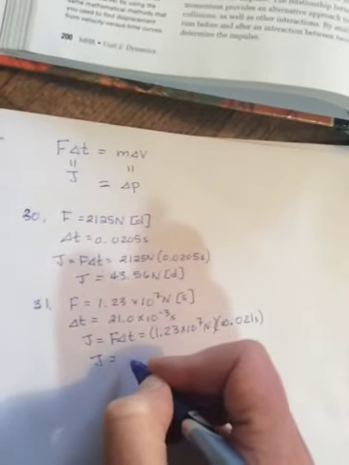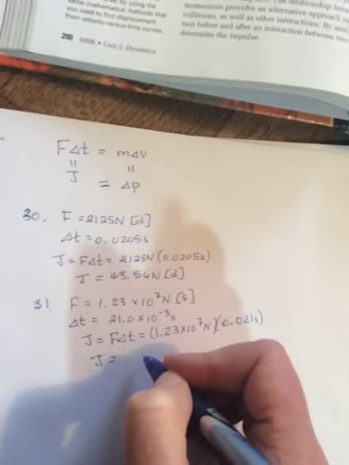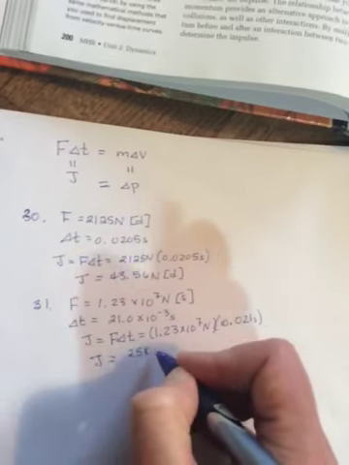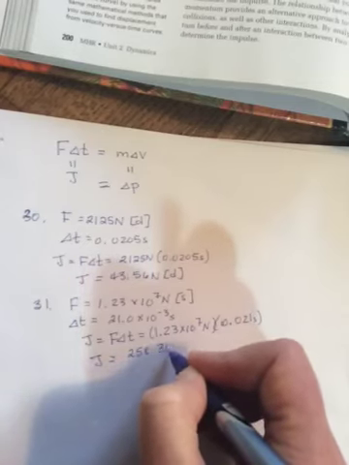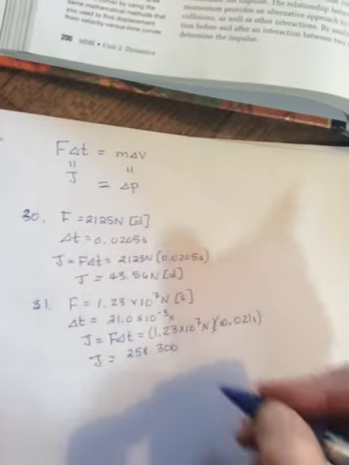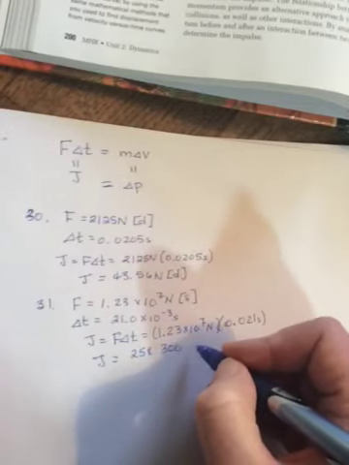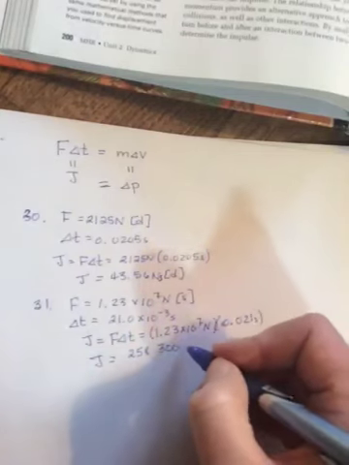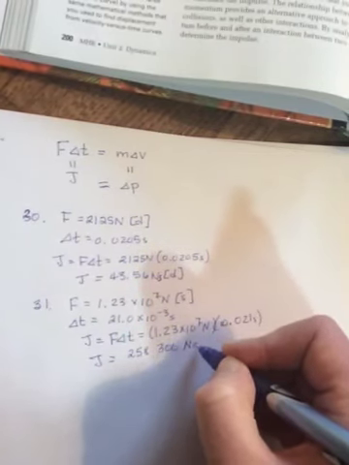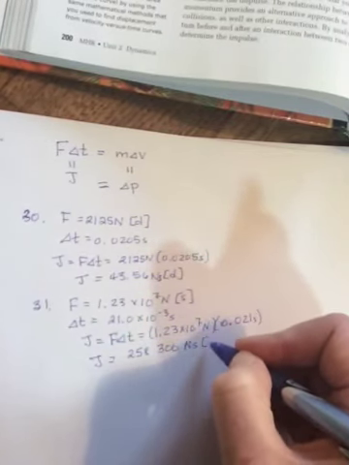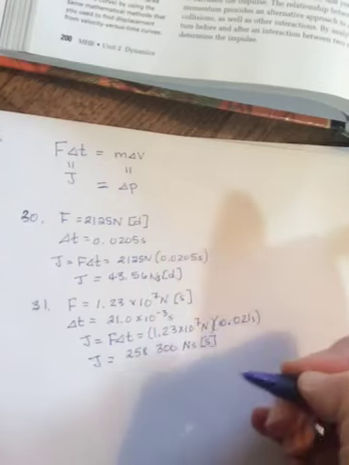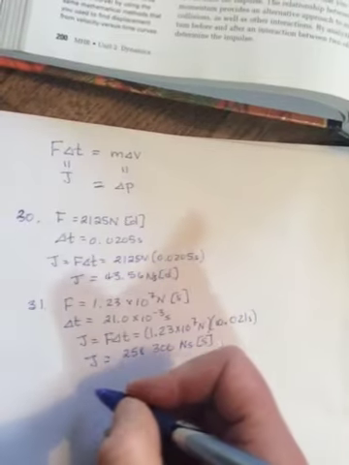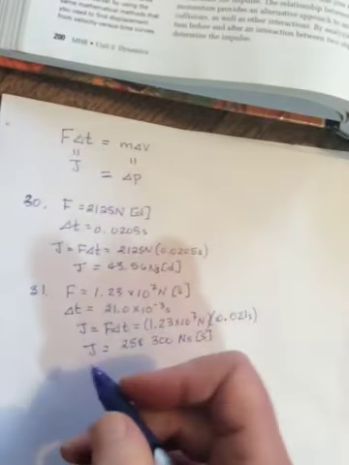And when you do this, you get a J of 258,300. Oh, and I just put the units on this J up here. It's newtons, but it's really newton seconds. And again the direction will be the same way as the force, so it'll experience the impulse also going south. So 258,300 newton seconds.